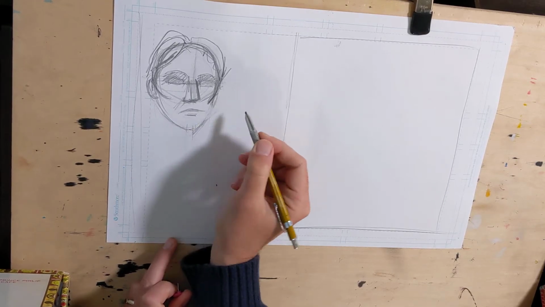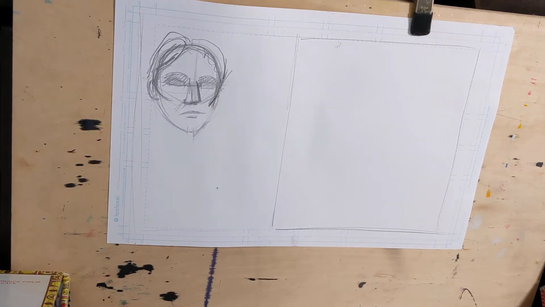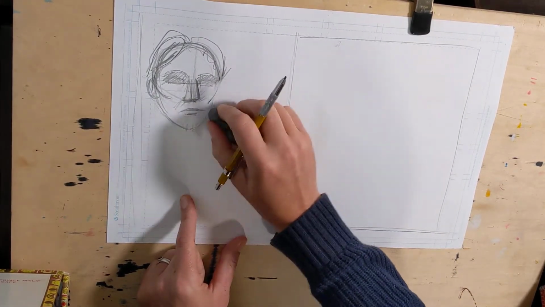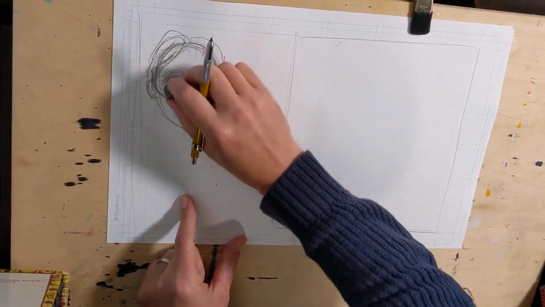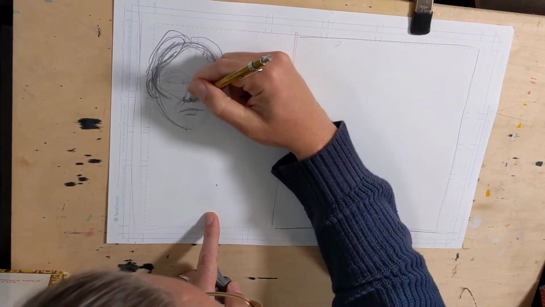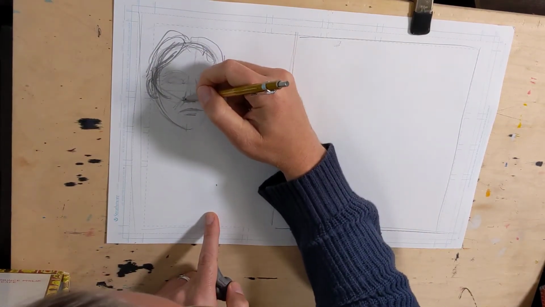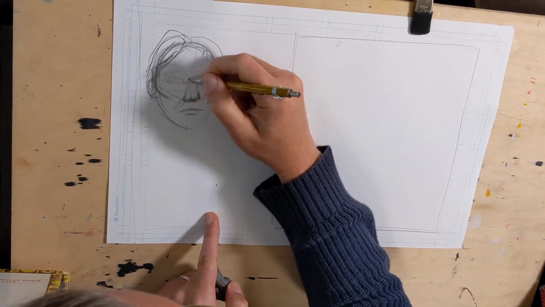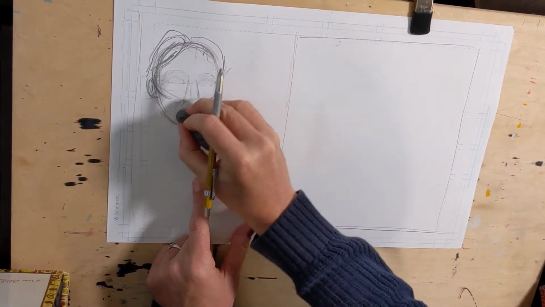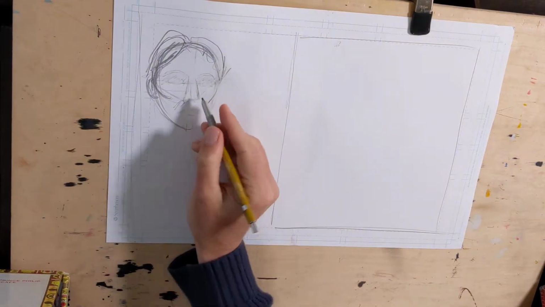Cool. So we're always drawing with an awareness and drawing with the ability to double check proportion and then correct it. Right, so see, I kind of made the shape of the nose wrong. I think the mouth is too low.